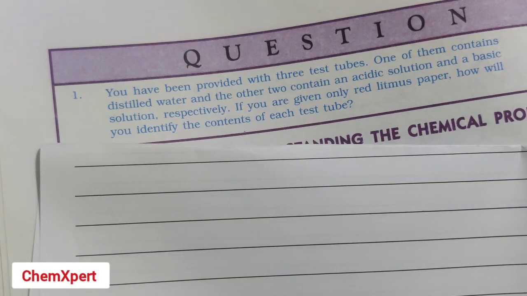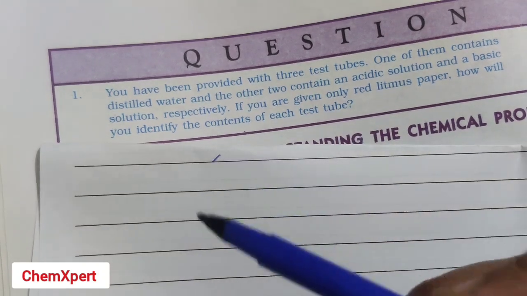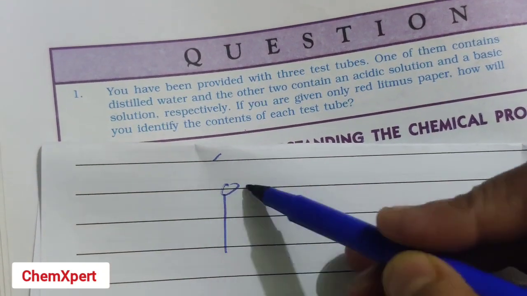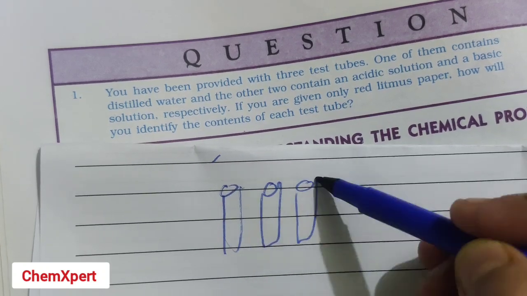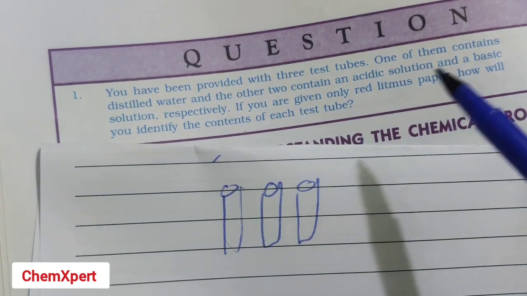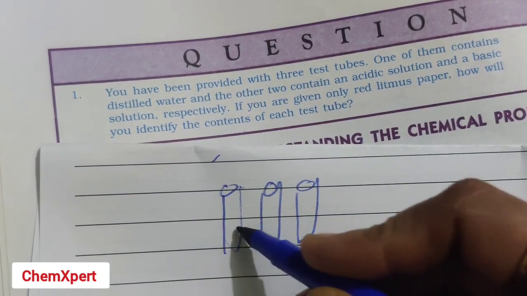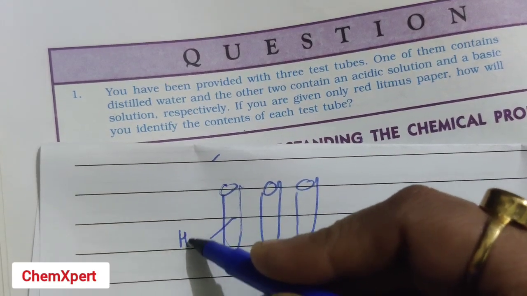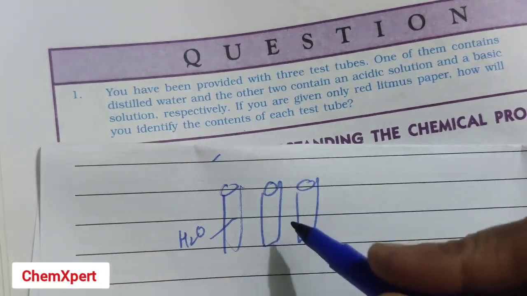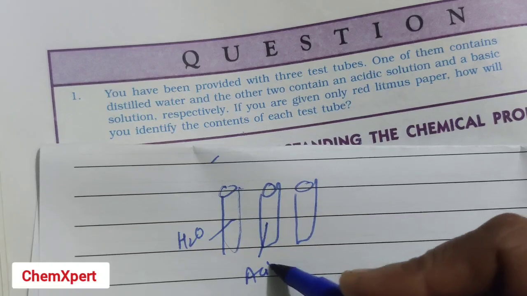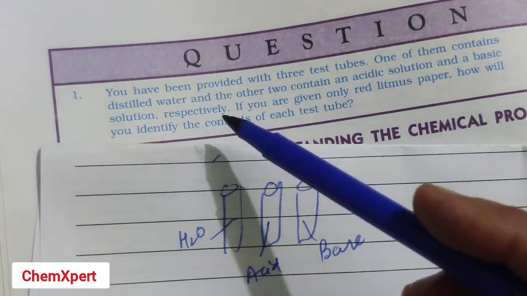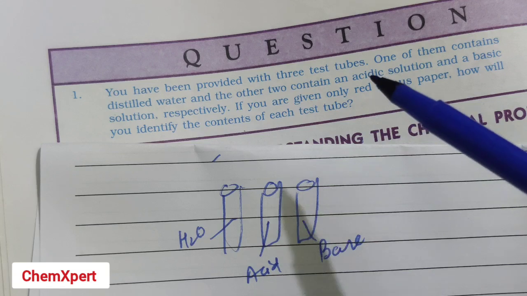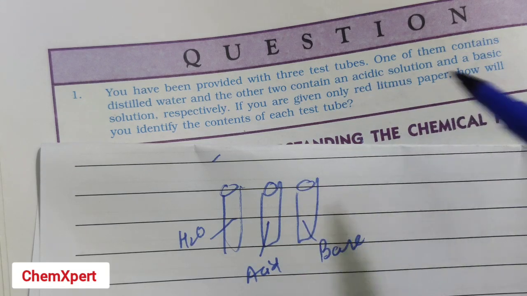The next question: you are provided with 3 test tubes. One of them contains water, another contains an acid and the other contains a base. One of them contains distilled water, so consider this first one as distilled water. The other two contain an acid and a base. Now if you are given only one red litmus paper, how will you identify the content of each test tube?